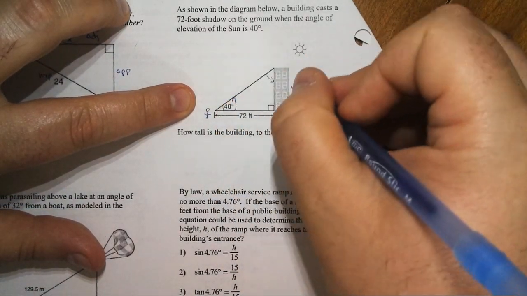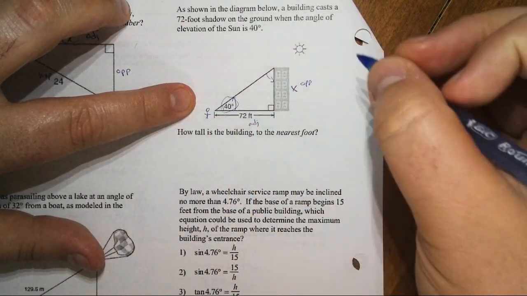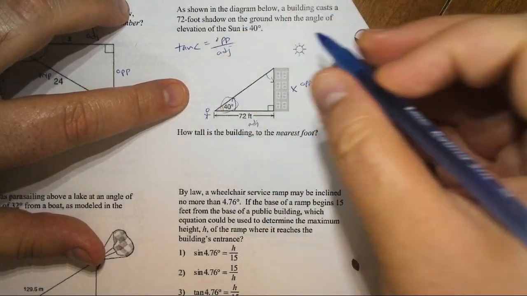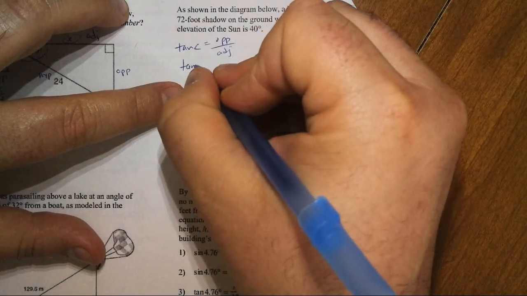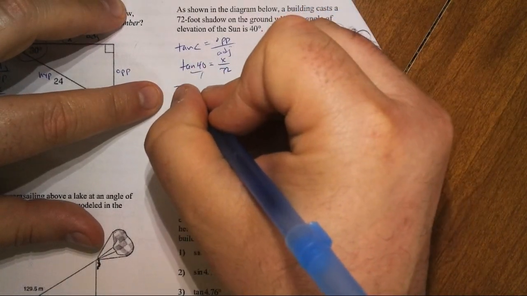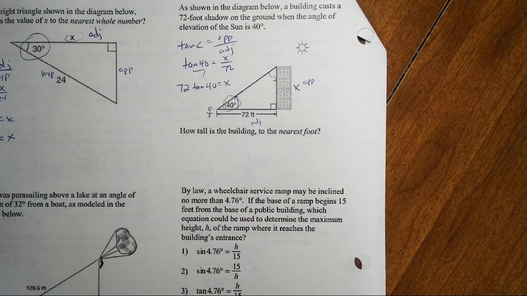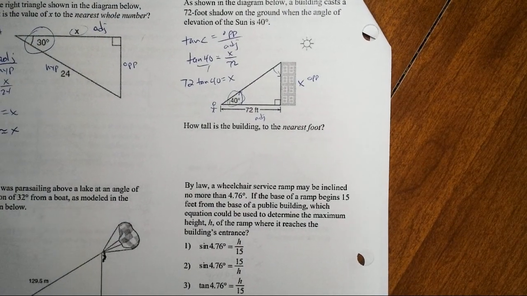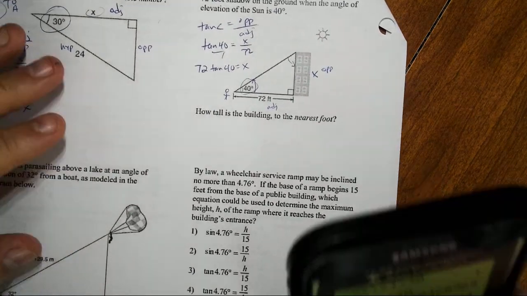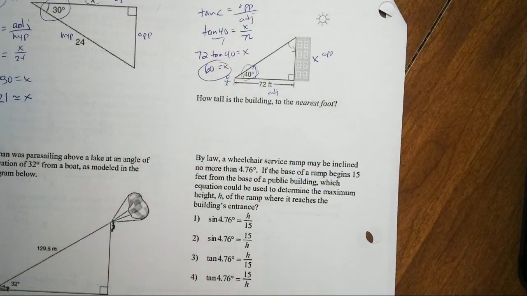So once again, two sides and an angle. So there's our reference angle. This is opposite. That's adjacent. And so we want to do the tangent of the angle is equal to the opposite over the adjacent. Okay, so tangent of 40 is equal to x over 72. We're going to cross multiply. 72 times the tangent of 40 is equal to x. And then we're just going to bust out our calculator. Make sure I'm in degree mode as well.